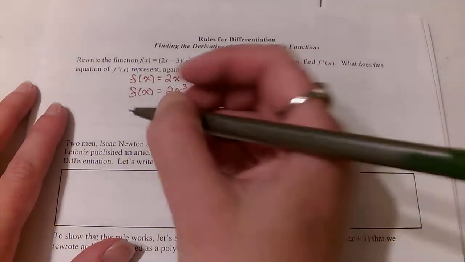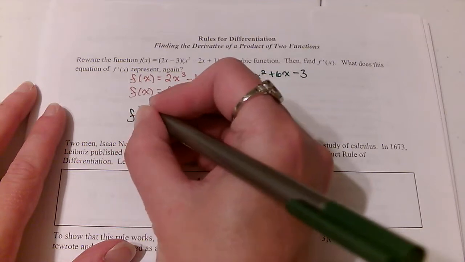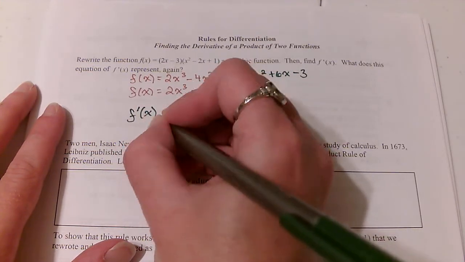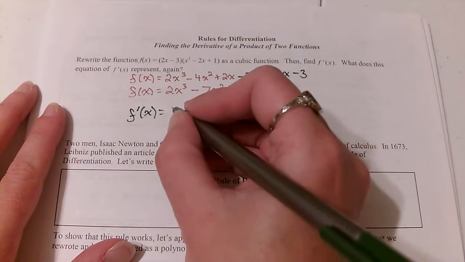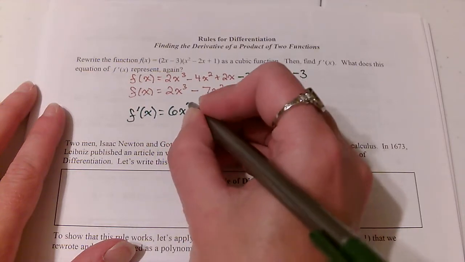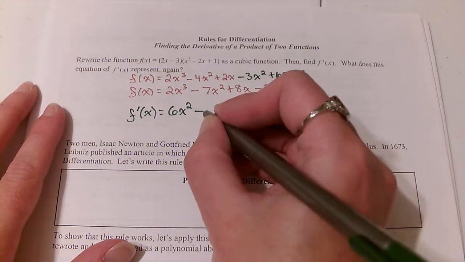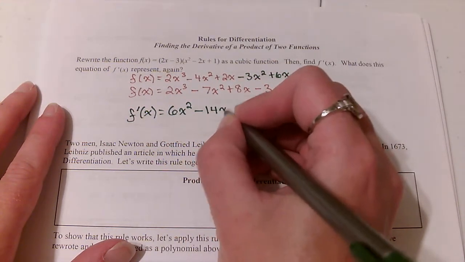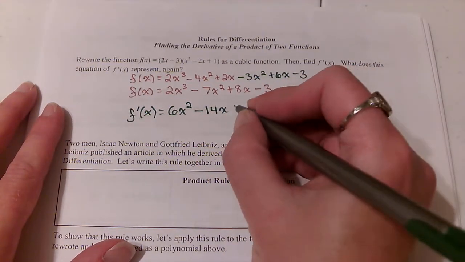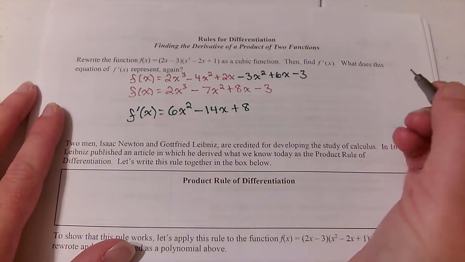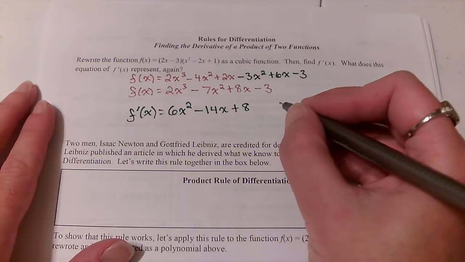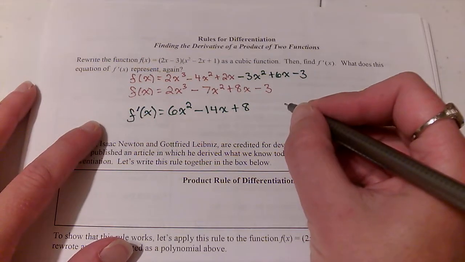So we remember how to take the derivative of a polynomial. We're going to apply the power rule. 3 times 2 is 6x squared. It's going to give me negative 14x to the 1 power plus 8. And this is the function of our derivative.